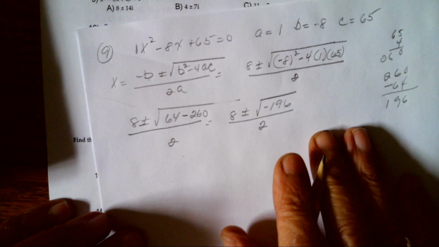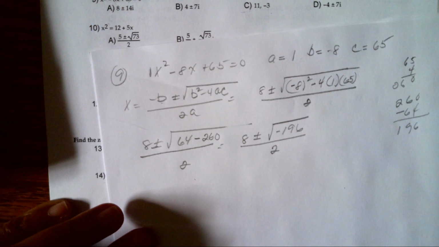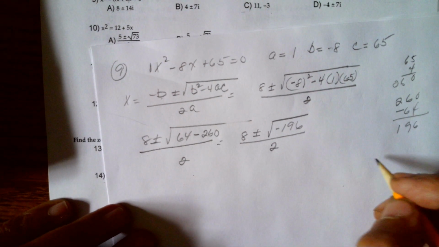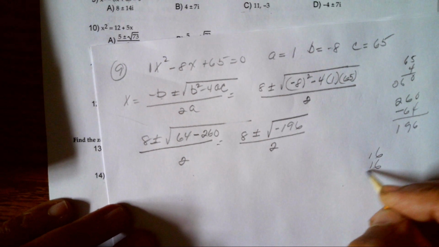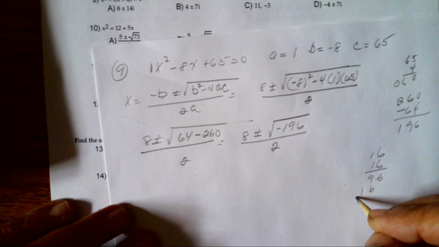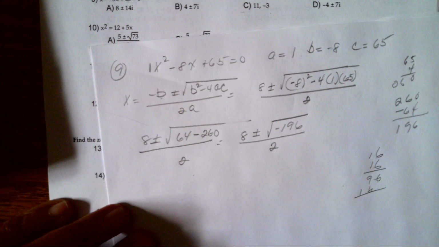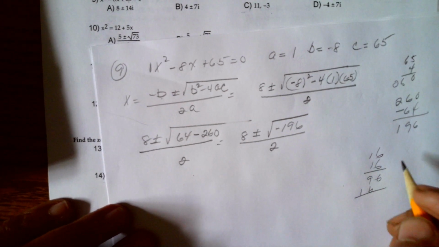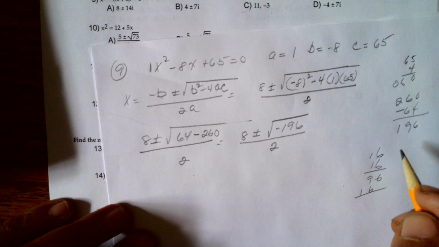And what do we got here? 196. Let's see, 16 times 16. Yeah, that's 256. So how can I see 196? 16 times 16, that's not going to do it.